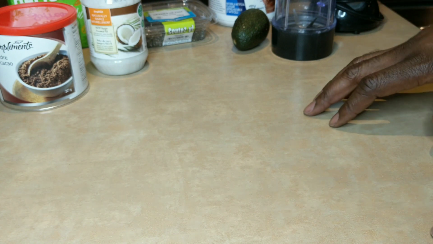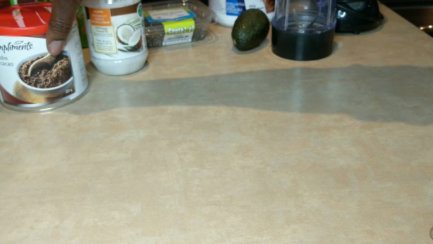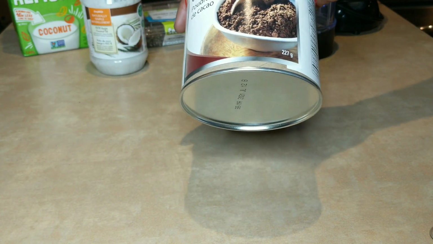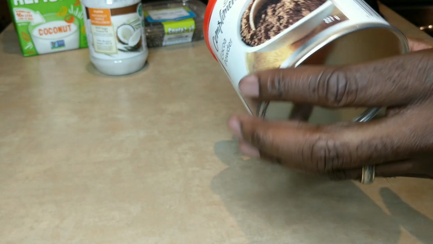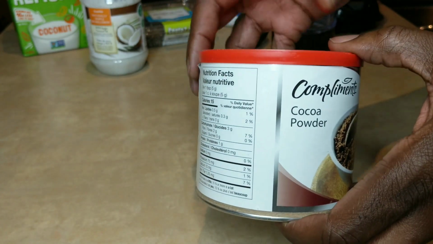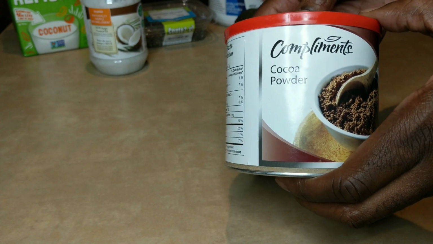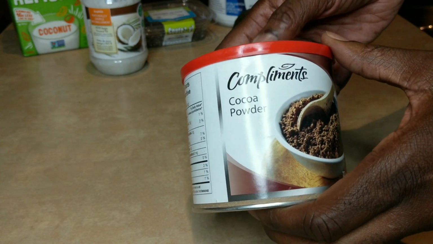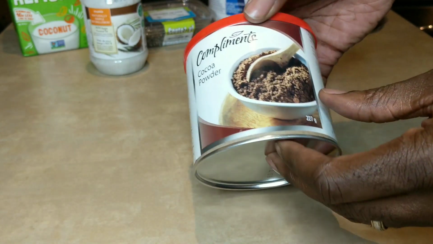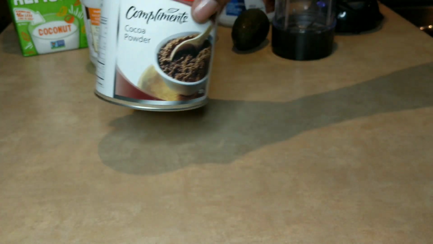The next ingredient that you're going to need is 2 tablespoons of raw cocoa powder. Sorry, that's the French side. Raw cocoa powder. You're going to need 2 tablespoons of this. I bought this at my local grocery store, but you could get this anywhere. I'm going to put a link at the bottom to where you could get this.